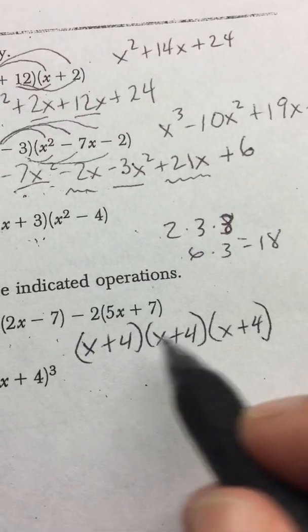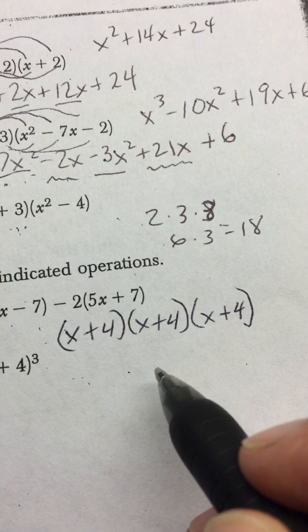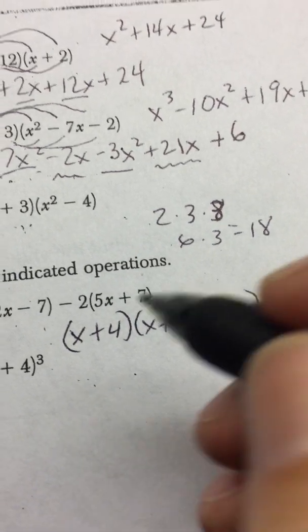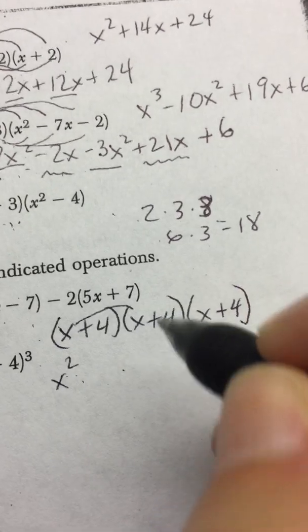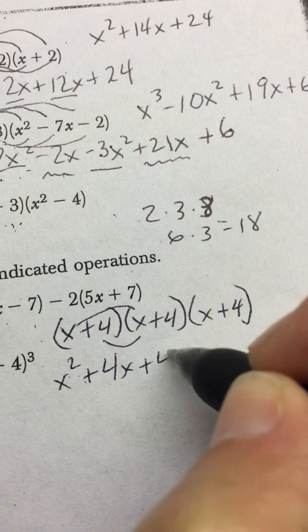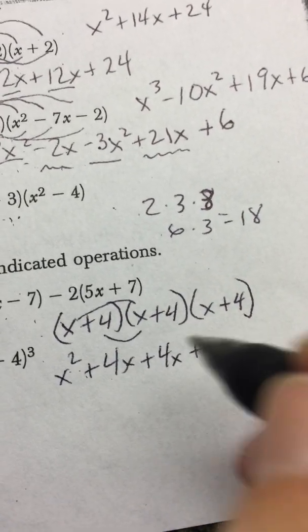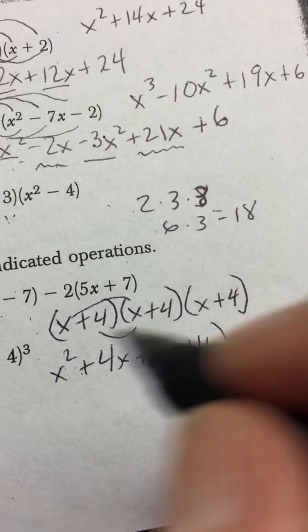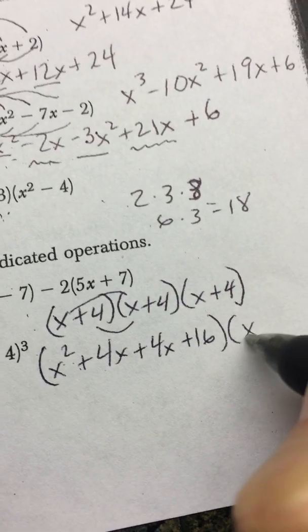So I'm going to take these first two, binomial times a binomial, and multiply them together first, get an answer, and then multiply it times this one. So double distribution: x times x, x squared, x times 4 is plus 4x, 4 times x is plus 4x, and 4 times 4 is plus 16. Okay, so there's this first piece. I'm going to keep it in parentheses so I can see it, because I'm just going to take this answer and multiply it times x plus 4.